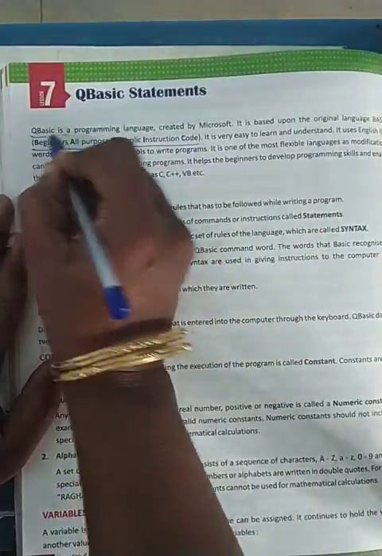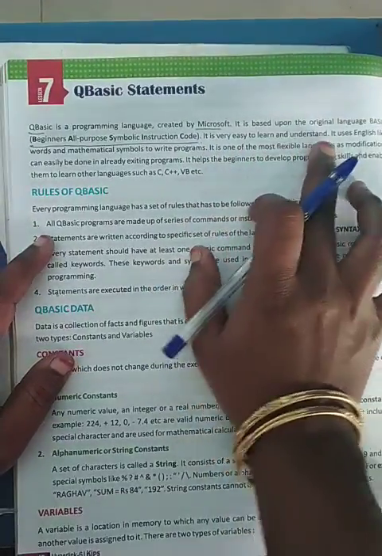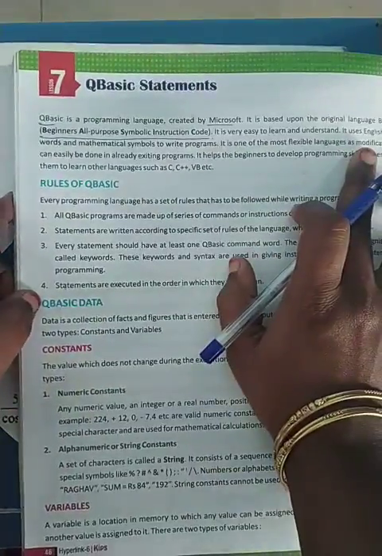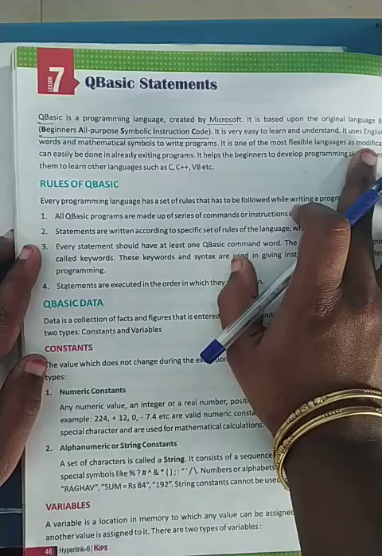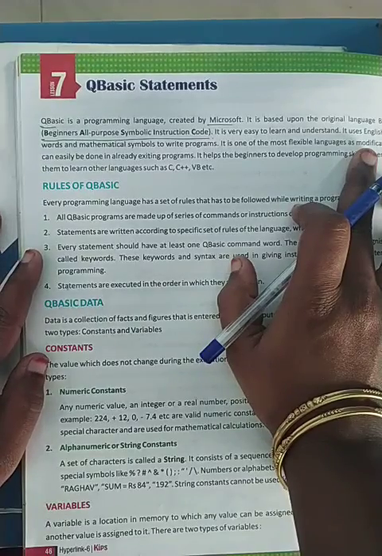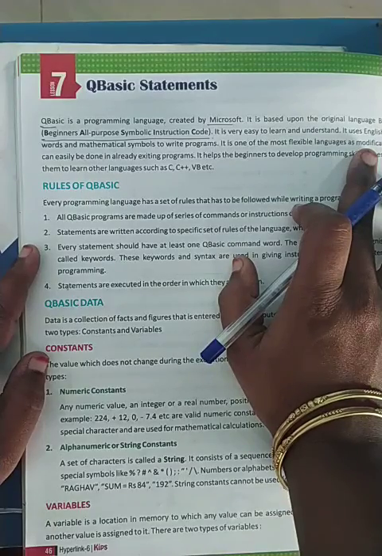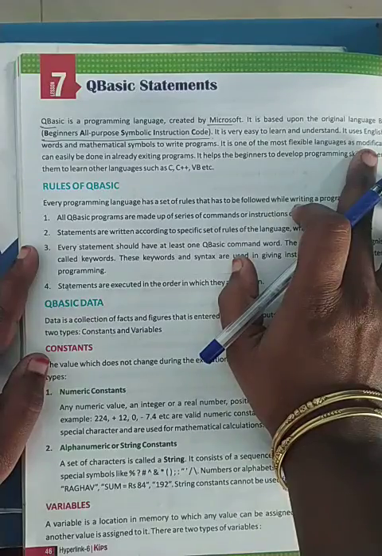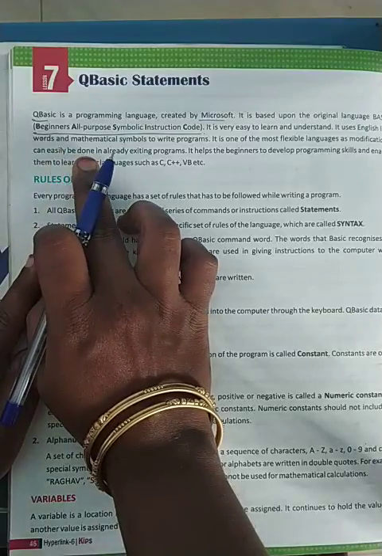And QBasic is a programming language created by Microsoft. It is very easy to learn and understand, and it uses mostly English-like words. That is why we are using this. If I say print, the word print means I am going to put the output on the monitor, or I am going to print it on a paper. Similarly, if I say input, I am going to give some values into the computer as input. So these types of words give us the same meaning as English words.